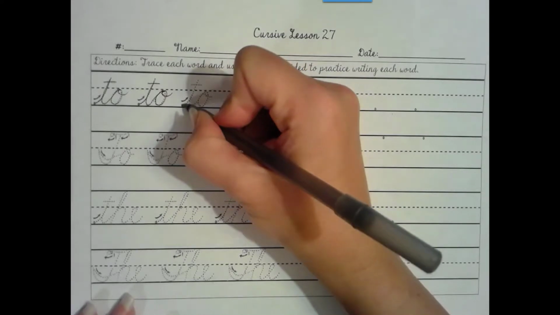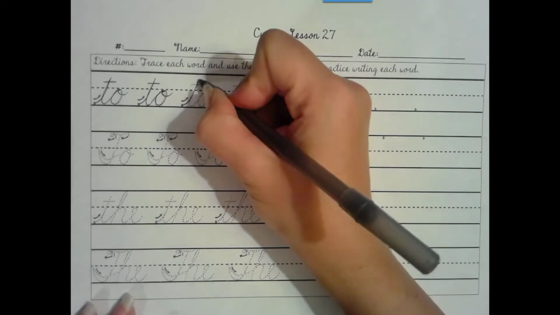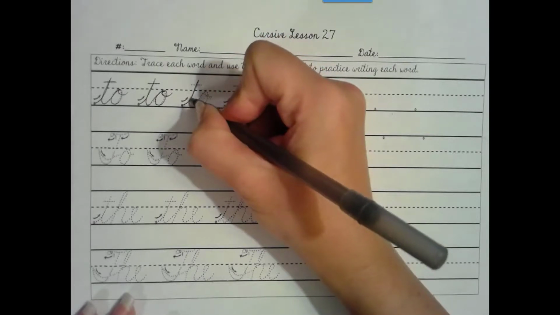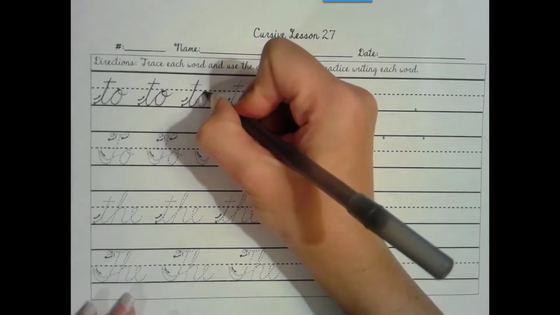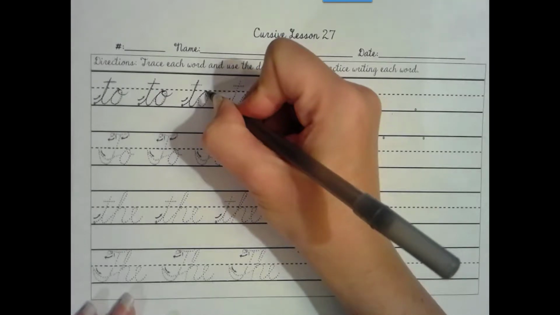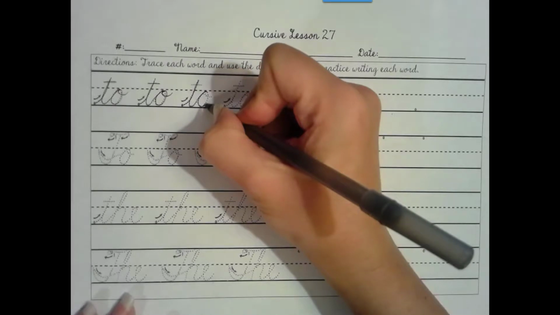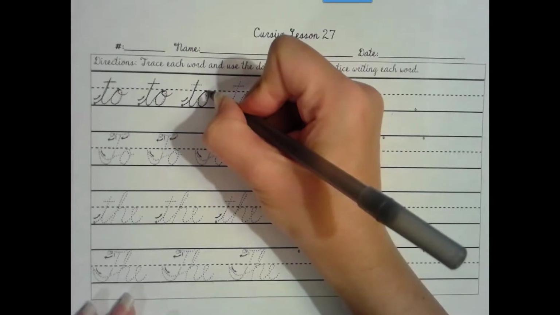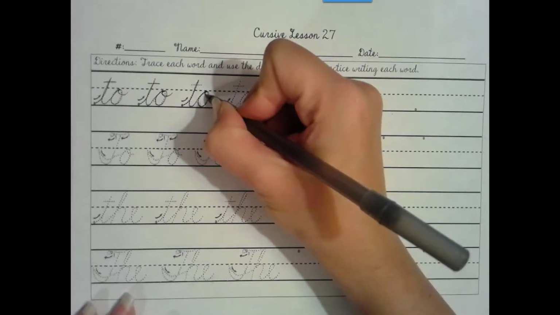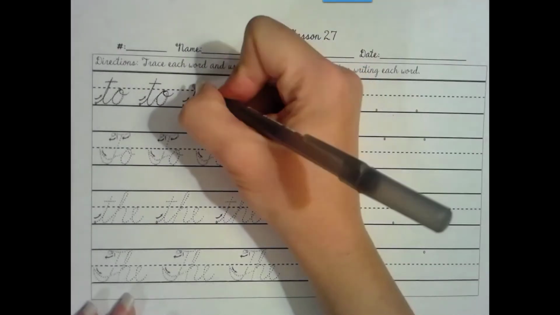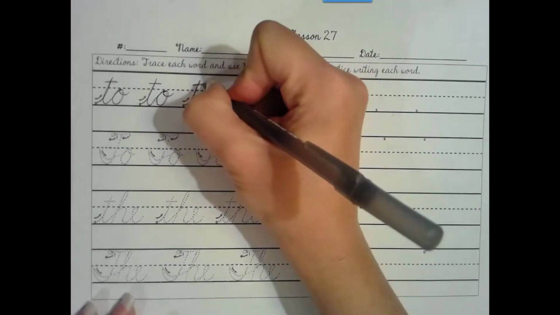Okay, starting that, we're going to trace up, back down the same line, touch the bottom, curve up to the dotted line. You're going to trace back on that line, touch the bottom, complete the oval, make your little curly Q and your tail. It's like a little curl hair. And then now we go back and cross the T.